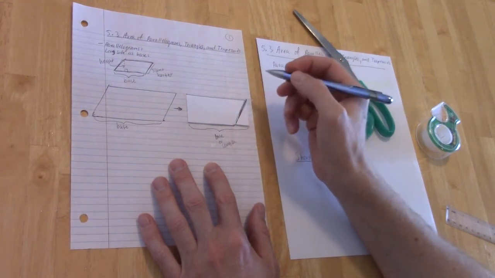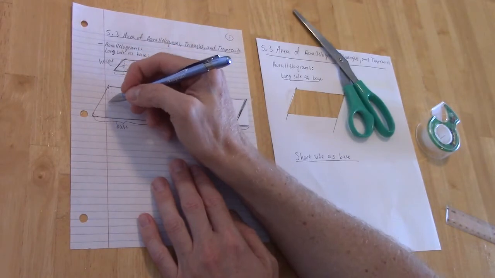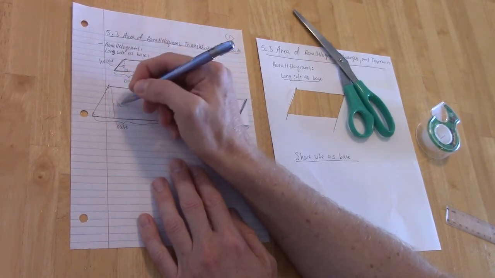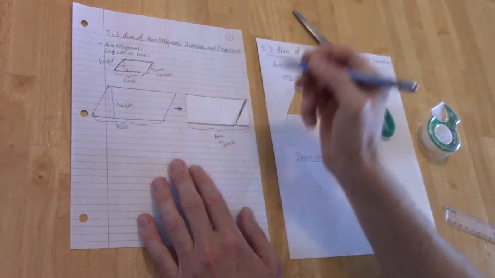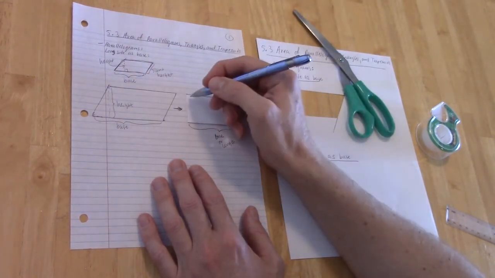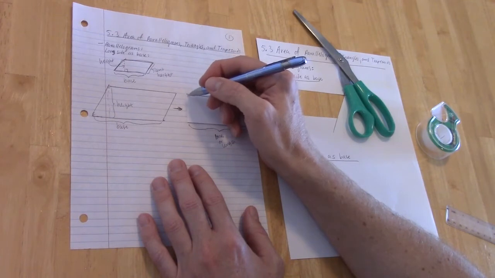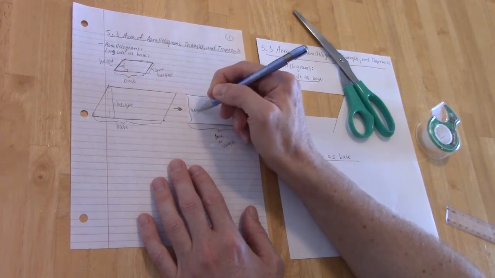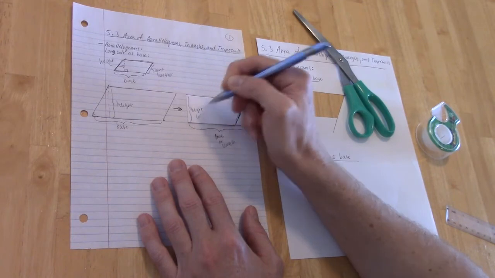Okay. And the height of this parallelogram is here. And I'm using the height because the height of my rectangle is here. Or the width.